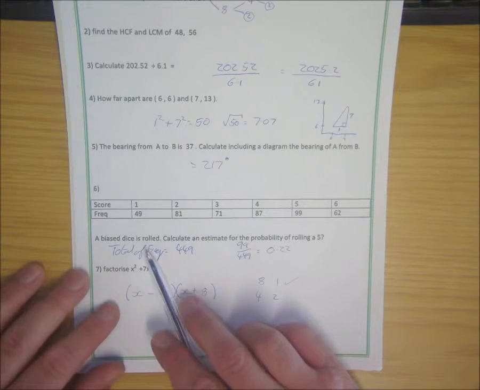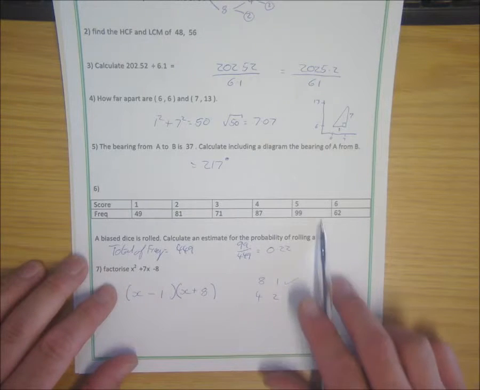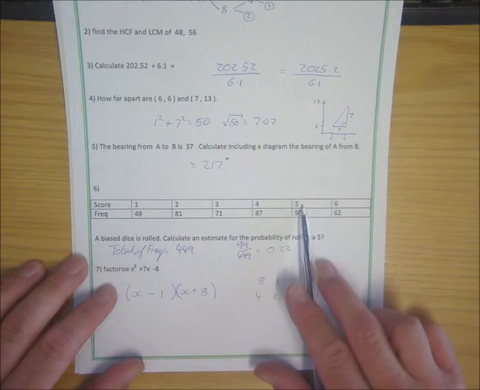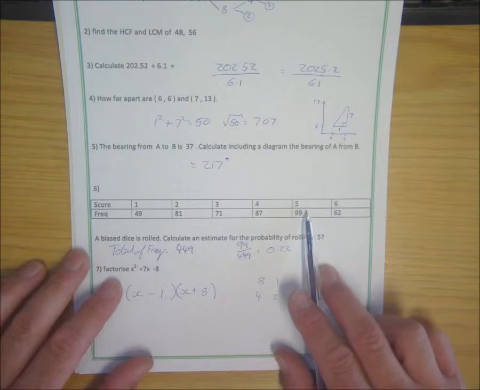Question 6. A biased dice is rolled. Calculate an estimate for the probability of rolling a 5. Well, I got 99 5s out of how many rolls, I don't know.